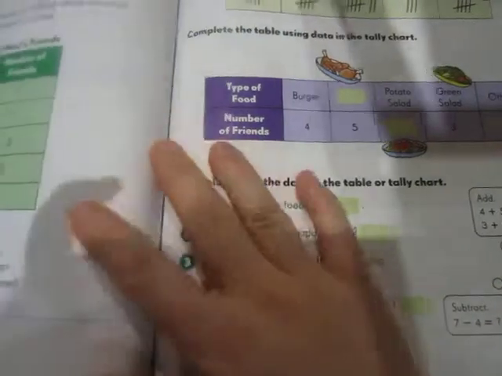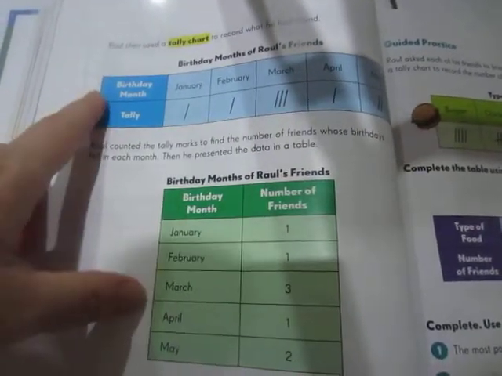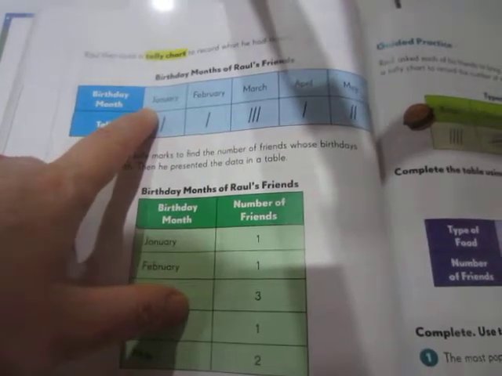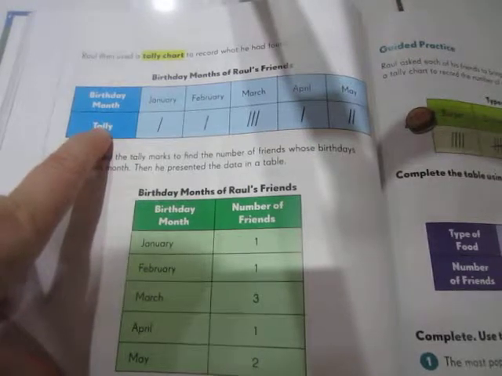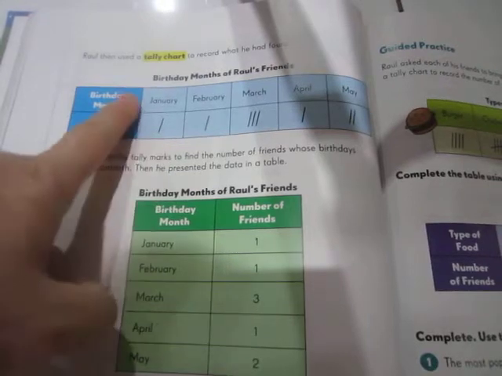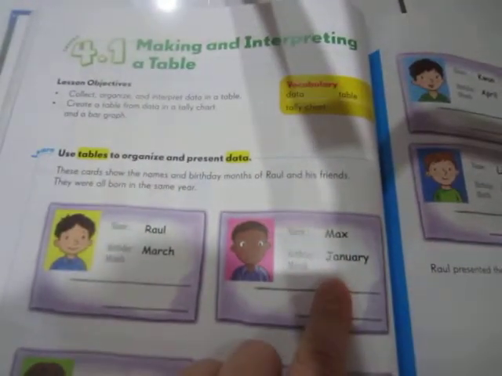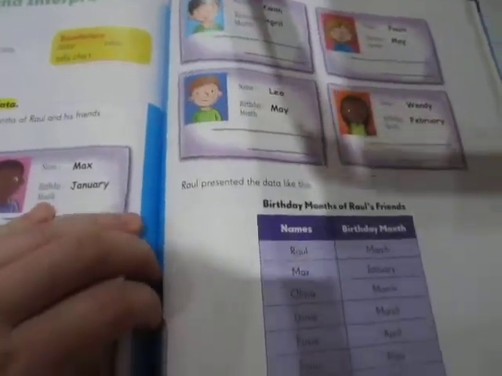The next is about the tally chart. Raul also can use a tally chart. For example, here, the birthday months are January, February, March, April, and May. And then he is counting. So one tally means there's only one person who has a birthday in January and one person who has a birthday in February. Take a look at over here. So January, the birthday person is Max, right? So take a look at this.